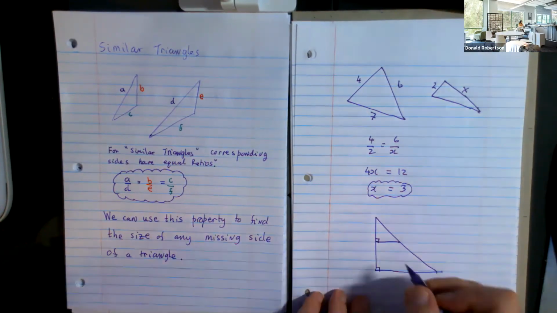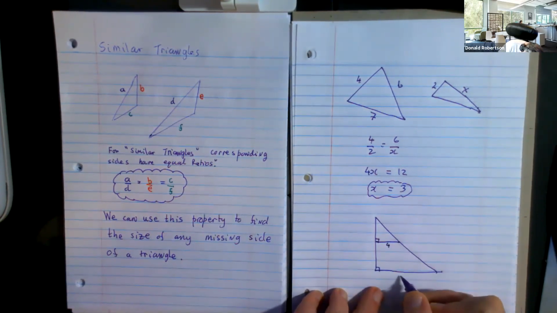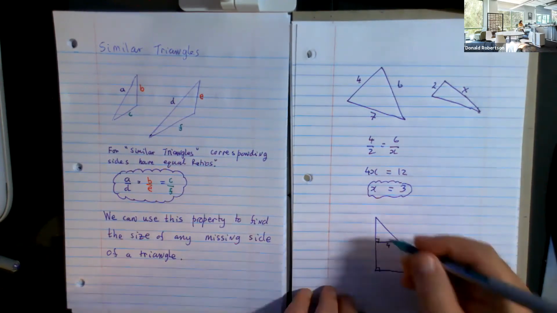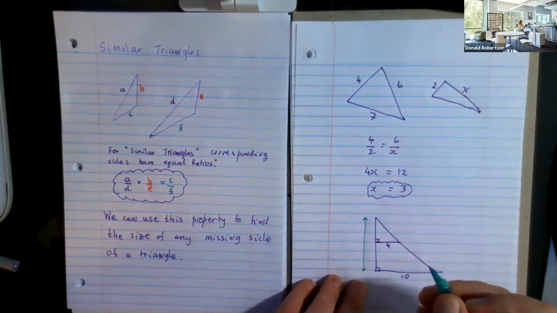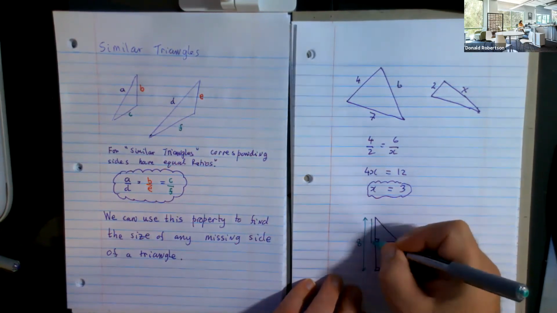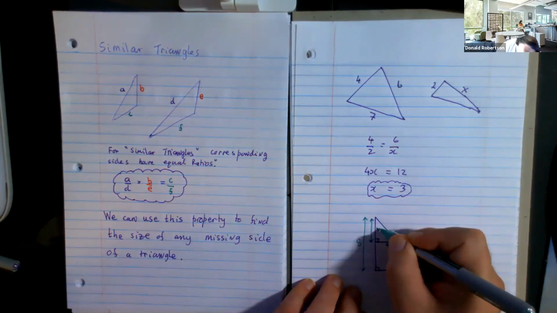Now, this distance here is going to be 4, and this distance here is going to be 10. And this distance from here to here is going to be 8. And this distance from here to here is going to be, I don't know.